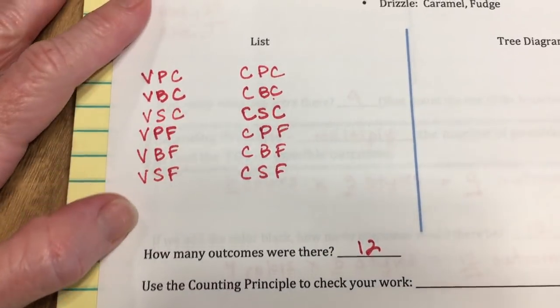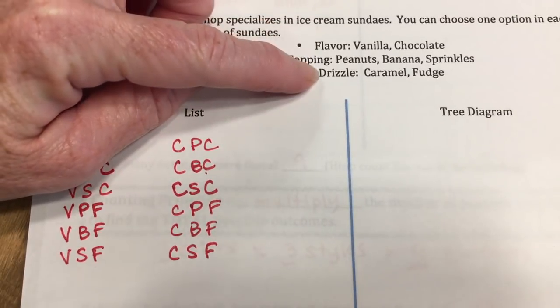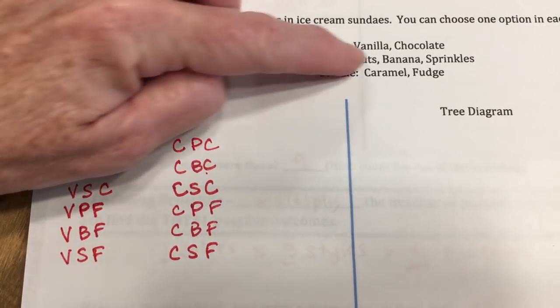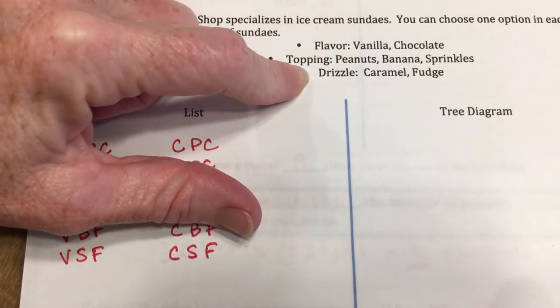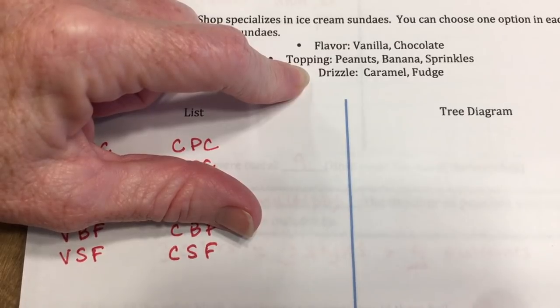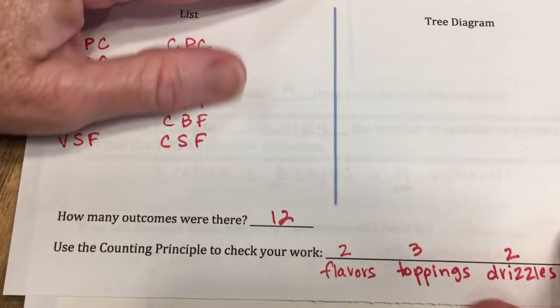So we have to multiply how many of each event times each other to find the total. So there were how many flavors? There were 2 flavors. Okay, but that's not all. There were 3 toppings. And then what else was there? There were 2 drizzles. All right, oops, you can't see that.